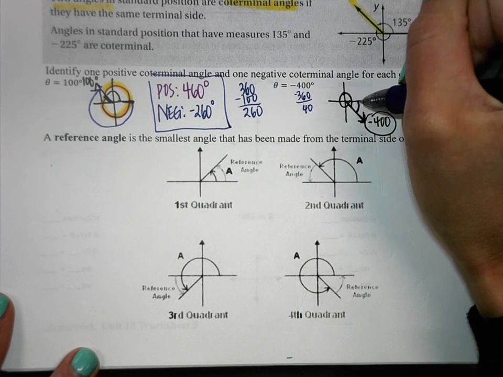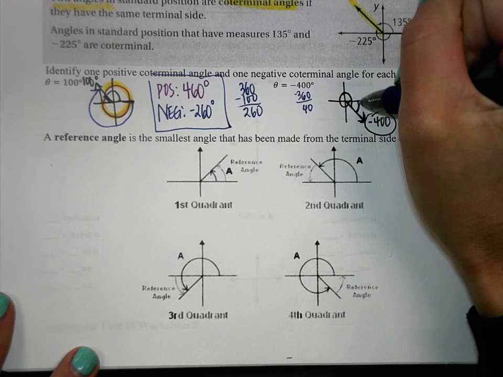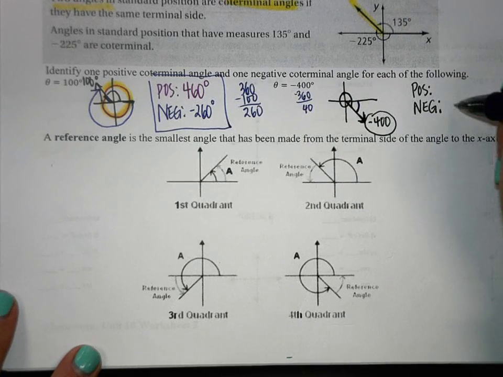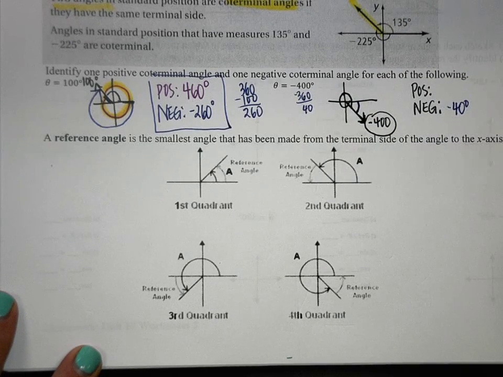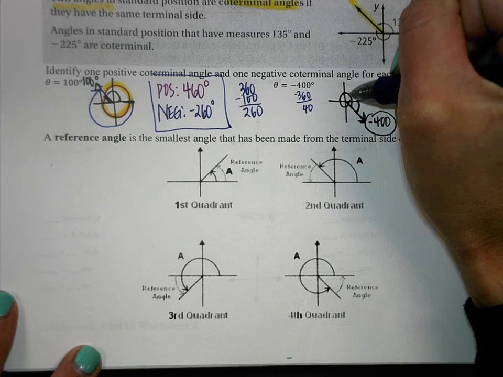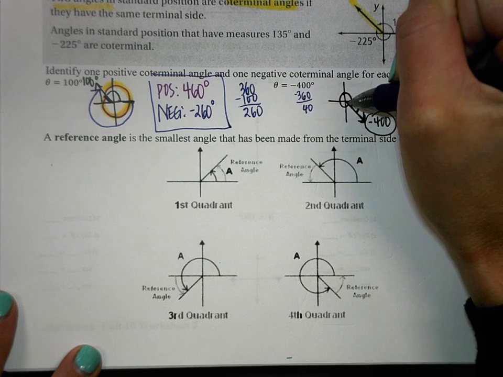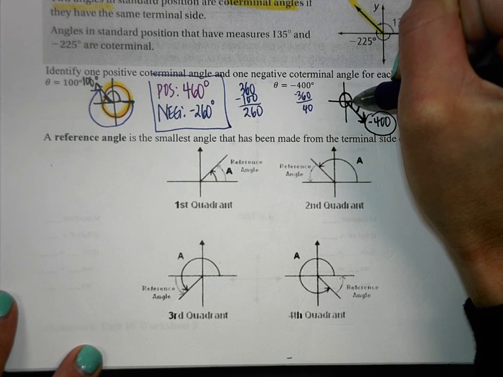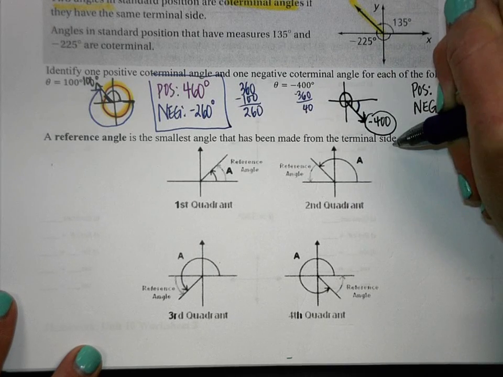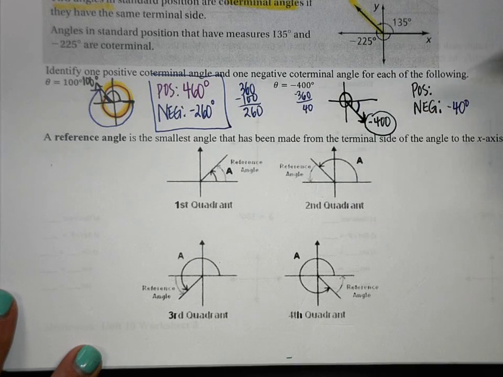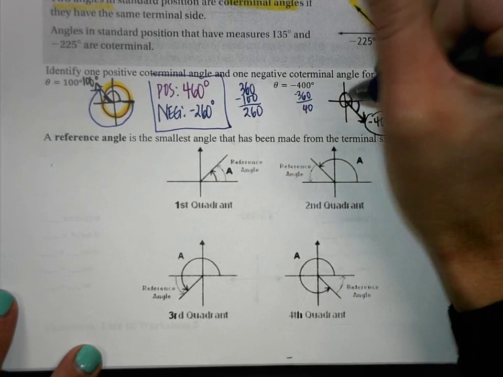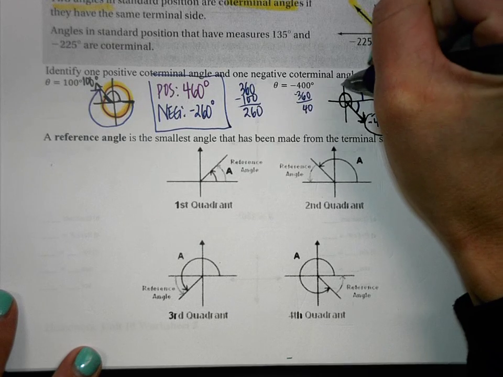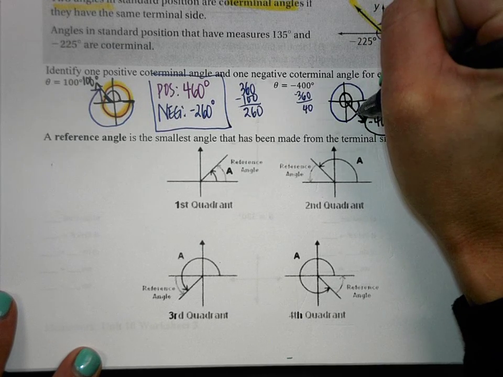And so from here to here, that is negative 40 degrees, because you went around a whole 360, and then another 40 gets you to the negative 400.